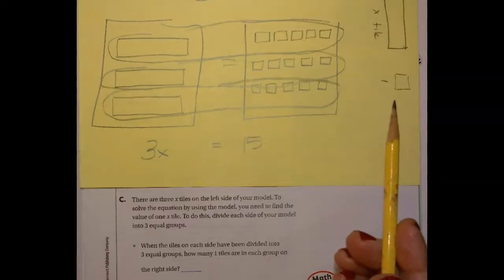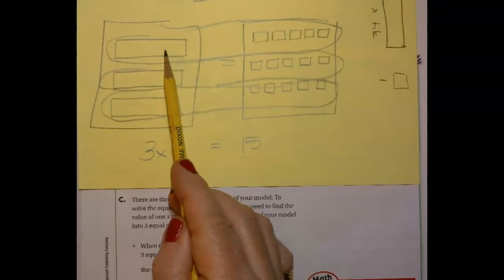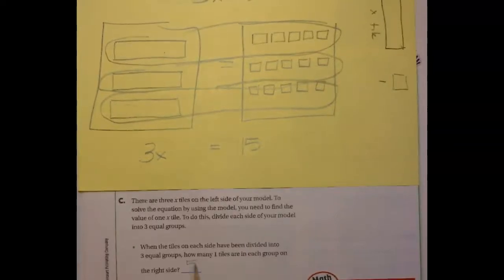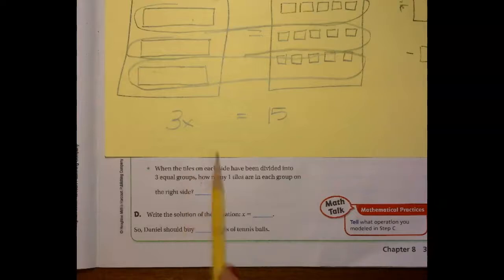When the tiles on each side have been divided into 3 equal groups, how many 1 tiles are in each group? So let's look at this one. That's my sort of neatest. There's my X tile. And then how many 1s are there? 1, 2, 3, 4, 5. So write the solution of the equation. X equals 5. So Daniel should buy 5 cans of tennis balls.